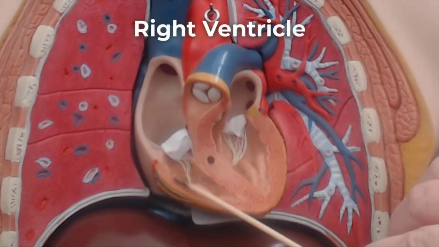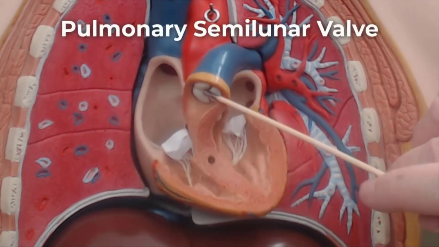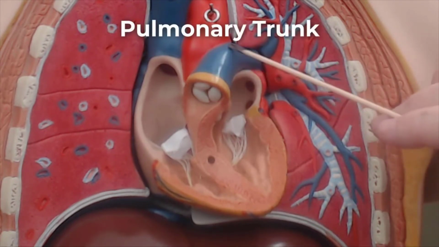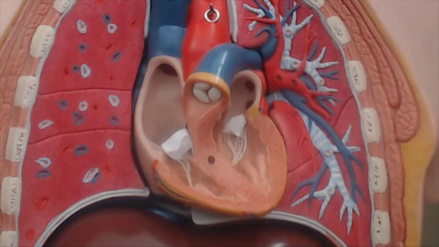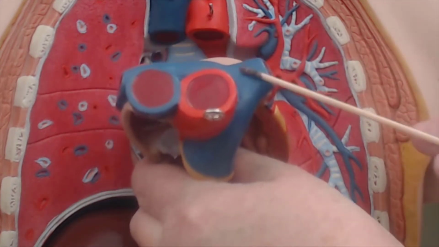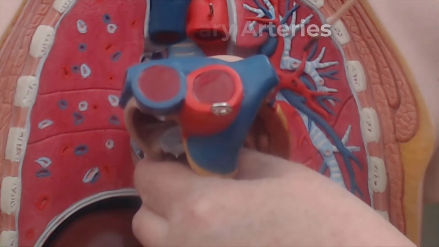When the ventricle contracts, blood will be pushed up through the pulmonary semilunar valve here and enter into the pulmonary trunk. The pulmonary trunk is going to split into the left and right pulmonary arteries.